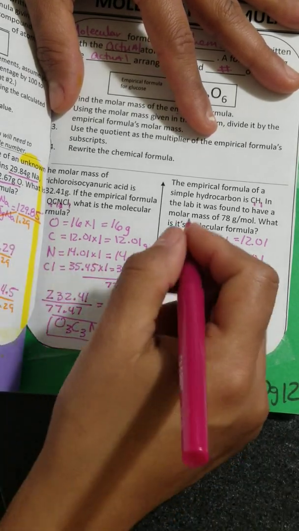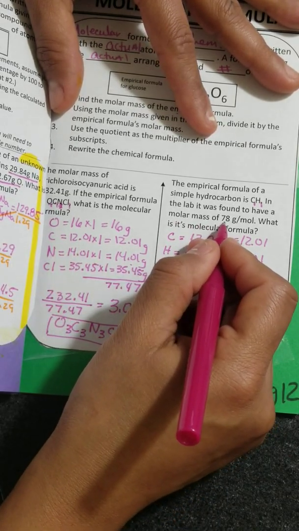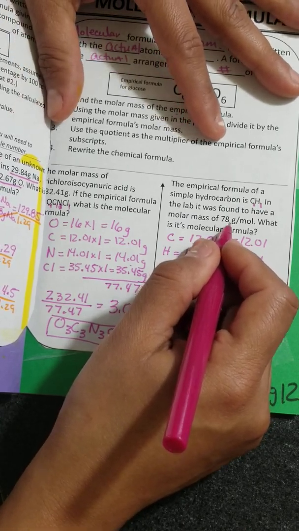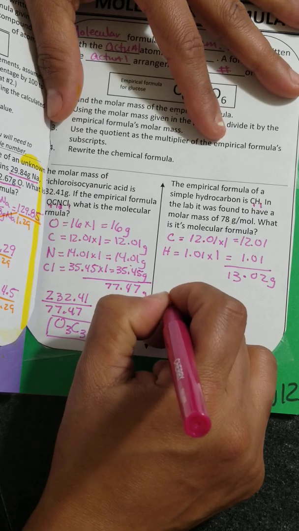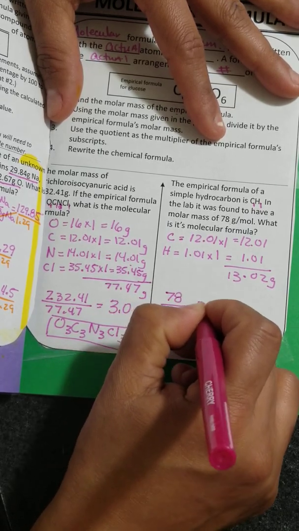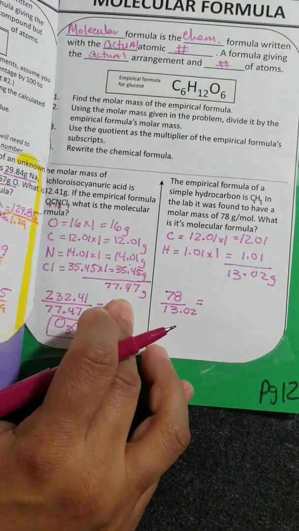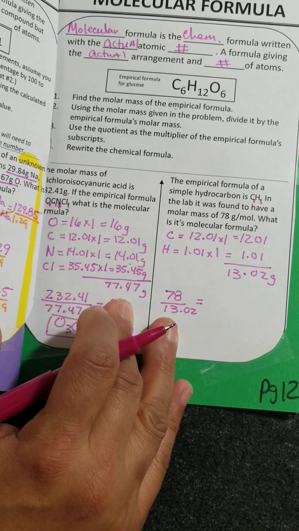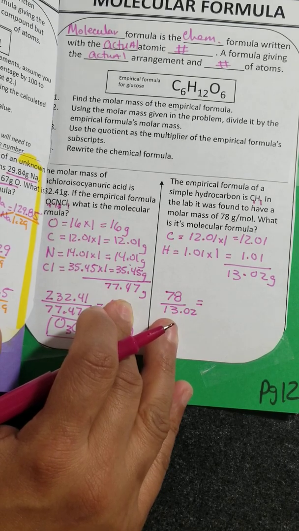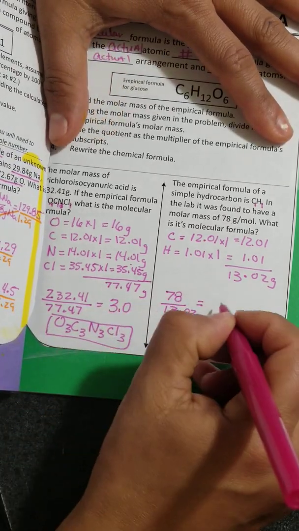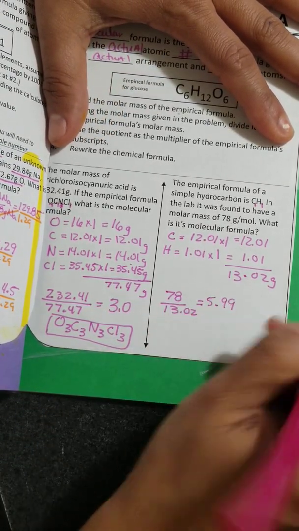But they told me that the mass of the sample is 78 grams per mole. I'm sorry, again, I'm getting a little tired. So 78 divided by 13.02 comes out to, and that 0.02 is very insignificant, 5.99, right?